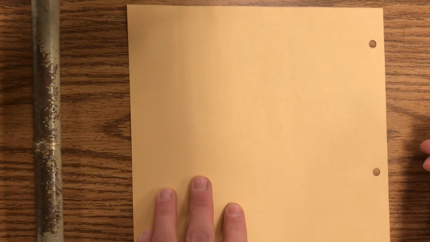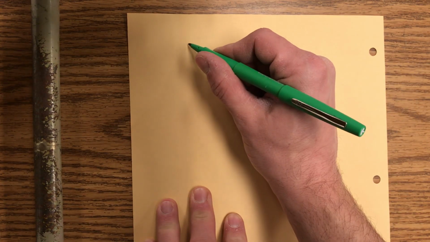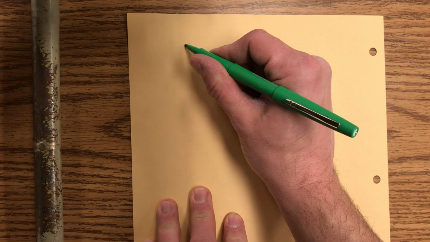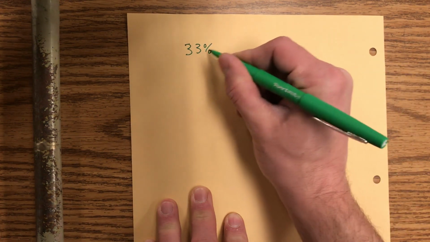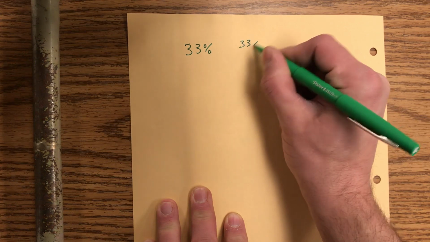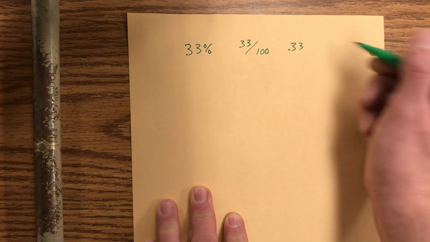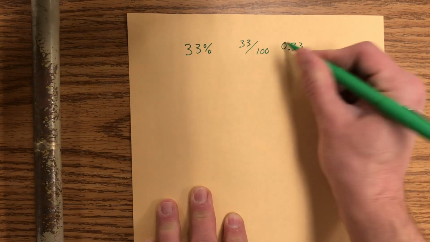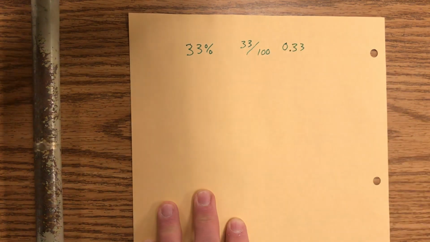On the back, there's 4 or 5 different types of problems. That's it. Percent means out of 100. Okay, so if I say 33%, what does that mean? It means 33 out of 100, or 33 hundredths, like that, 0.33. Okay, that's just one background thing to have, out of 100. If you don't know that, tomorrow's going to be hard.